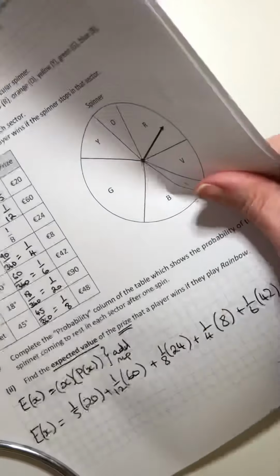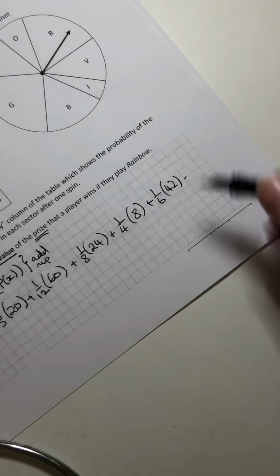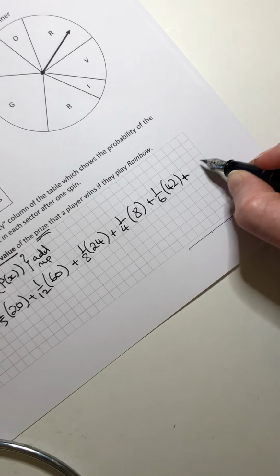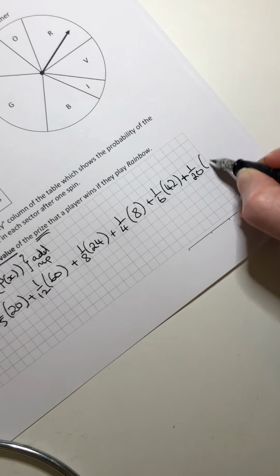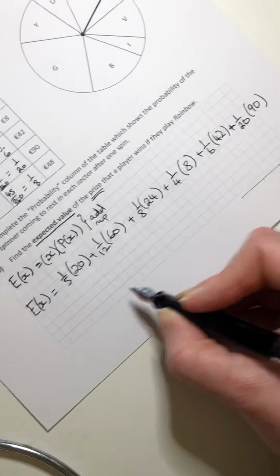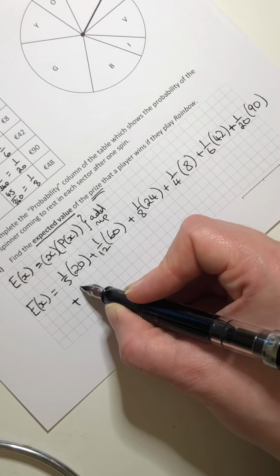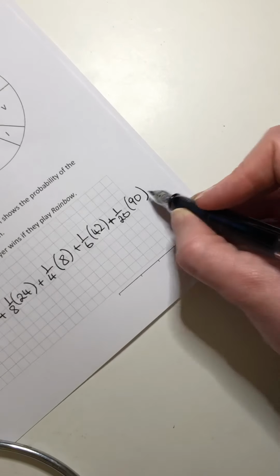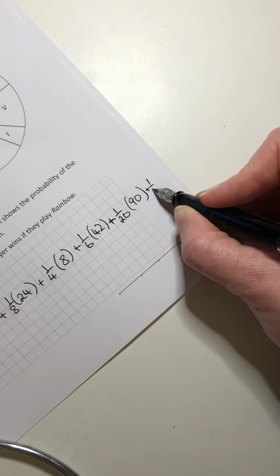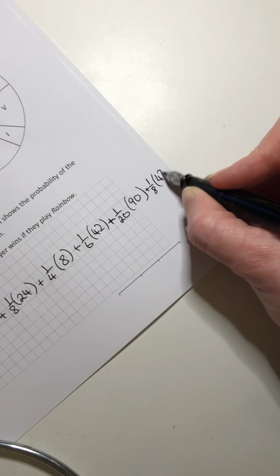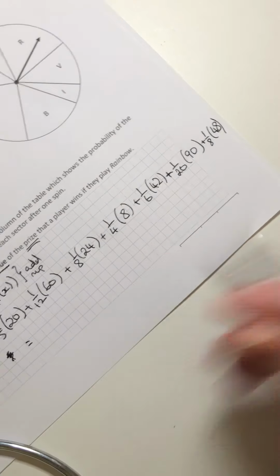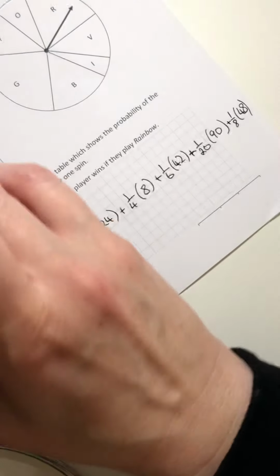Sorry, I'm going off the side of the page. Plus 1/20 by 90 plus, you know what, I can fit it in just here, plus 1/8 by 48. And we put that into our calculator in one go.